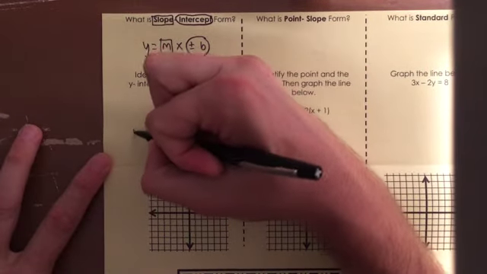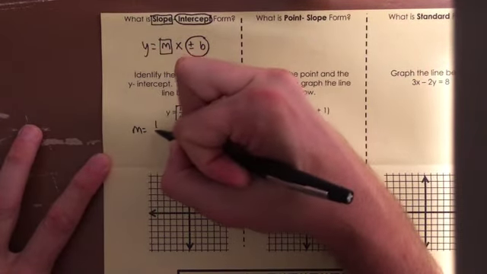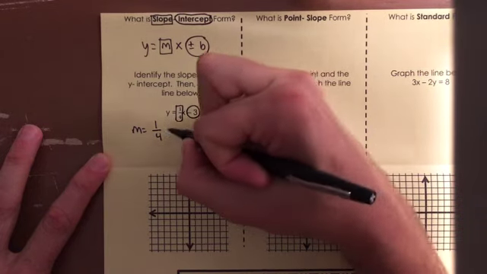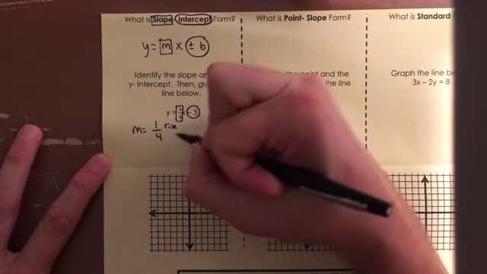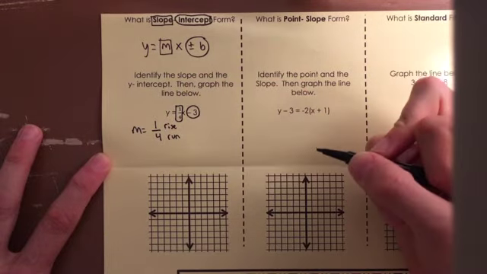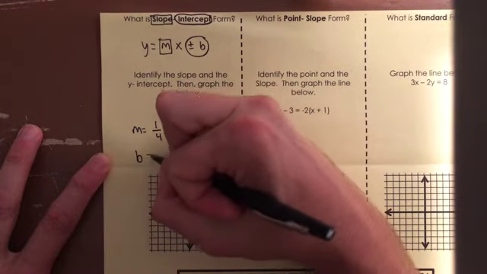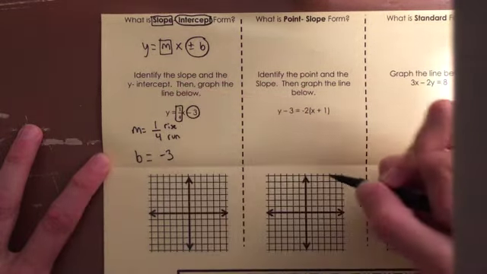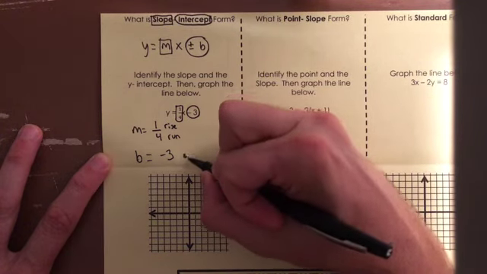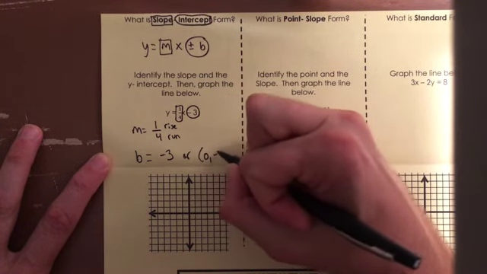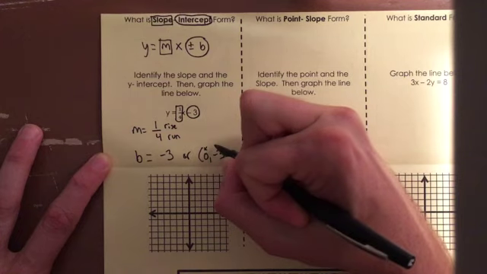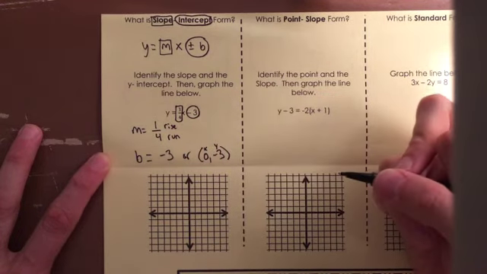And the slope is 1/4, which just means it has a rise of 1 and a run of 4. And that b is -3. Another way to write that would be as an ordered pair, so x and y, the y-intercept is (0, -3).